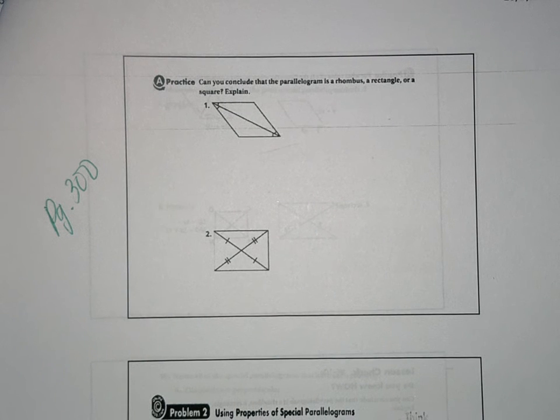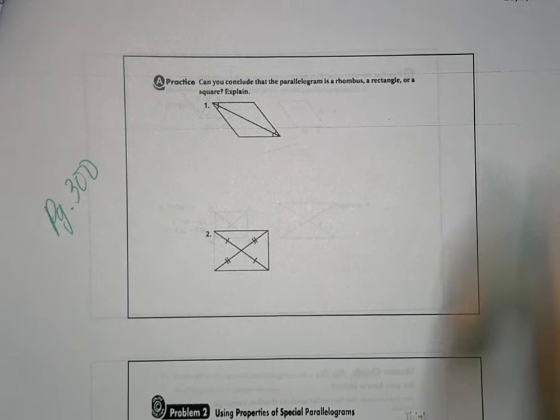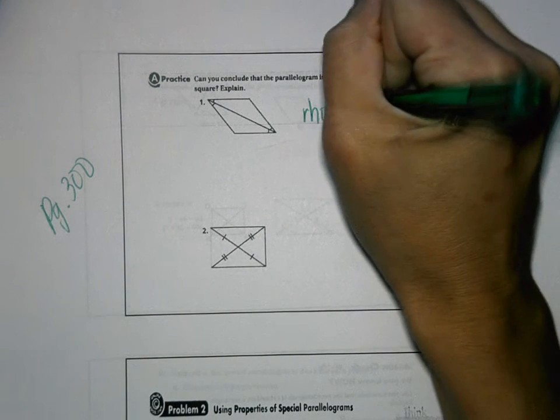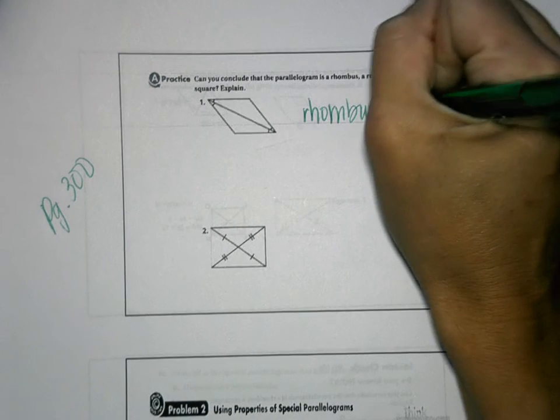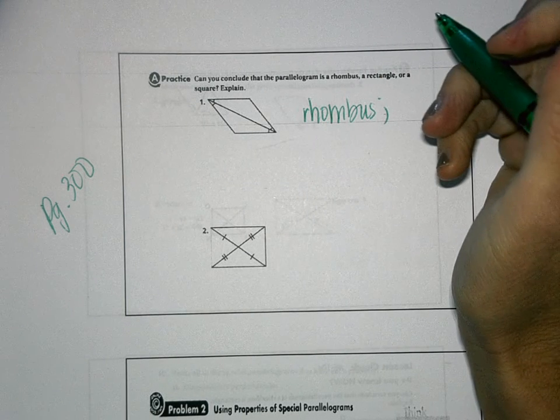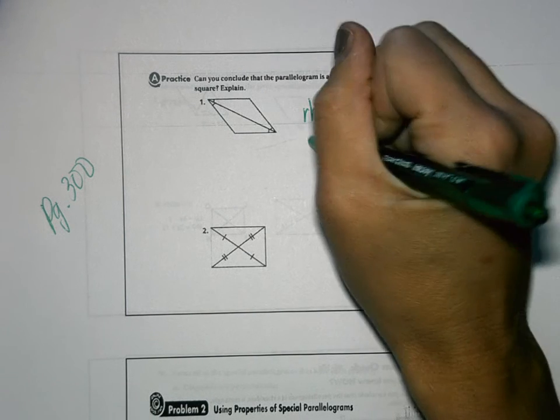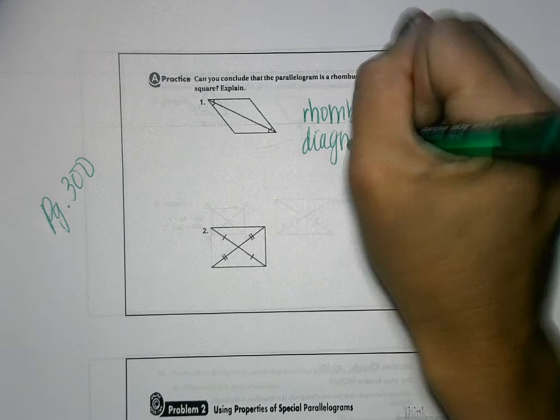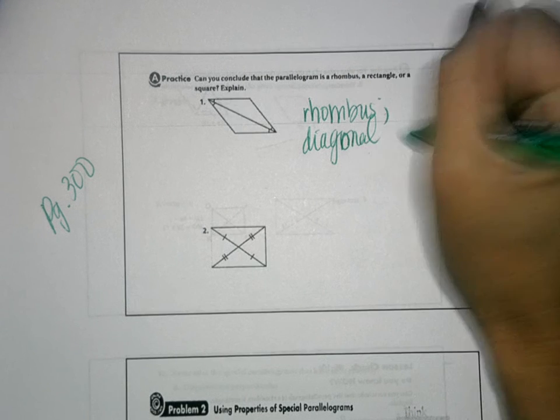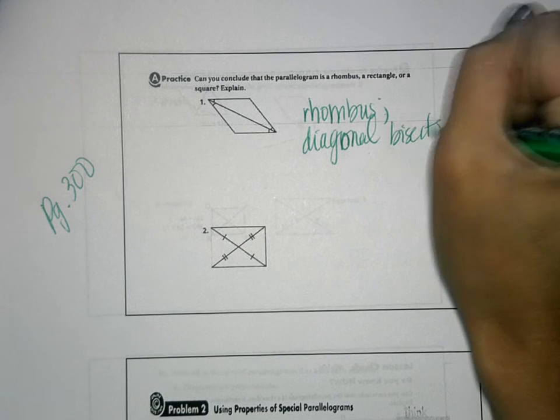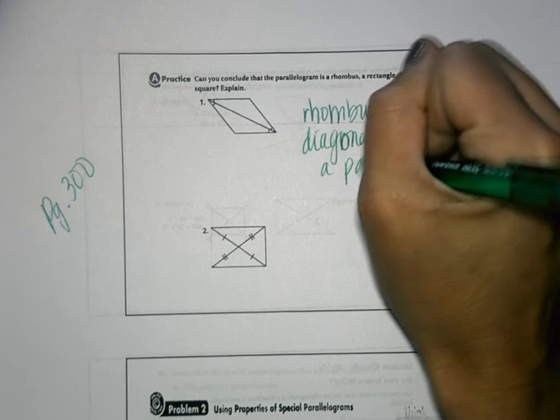Oh wait, Seth already has the answer. So what is number one? Okay, how do you know that it is a rhombus? Okay, so diagonal bisects a pair of angles.